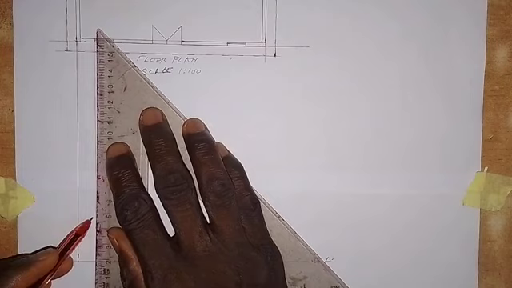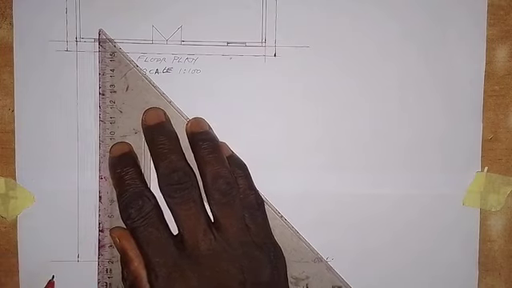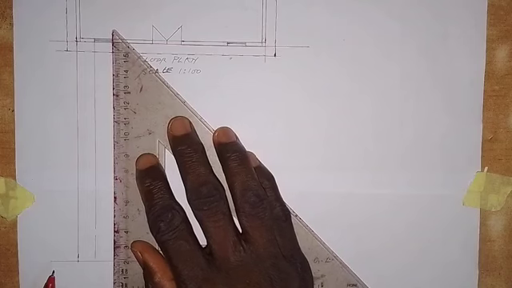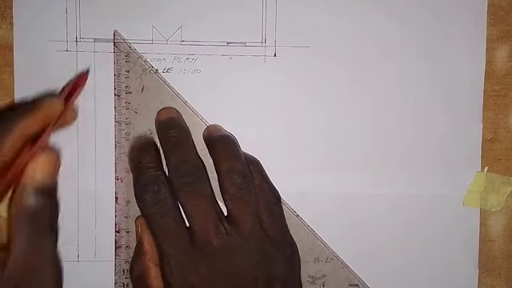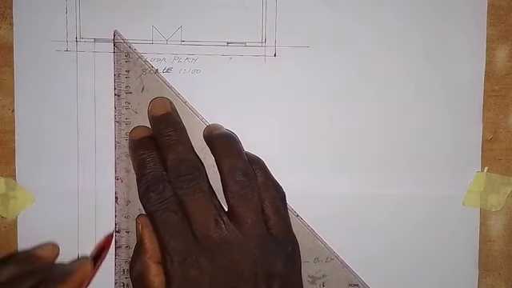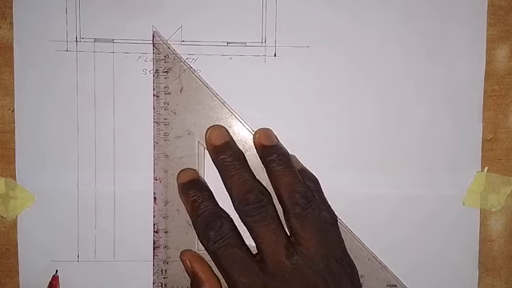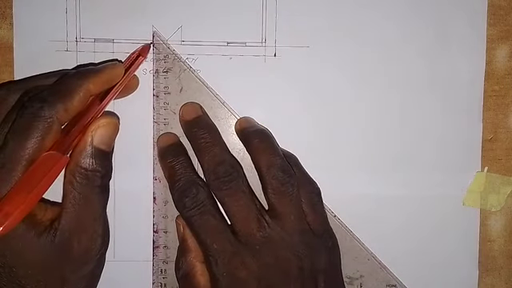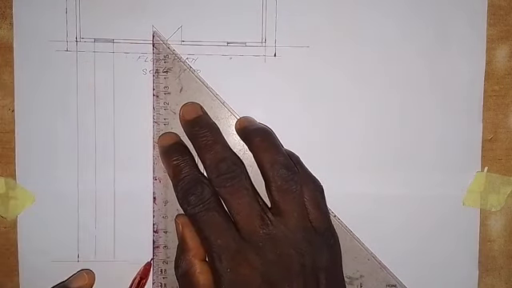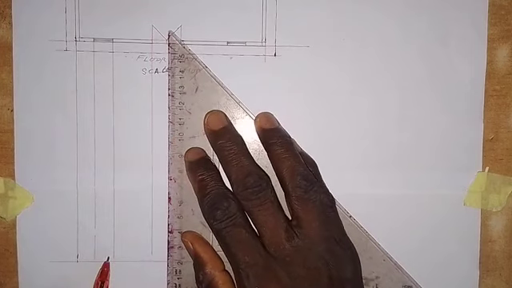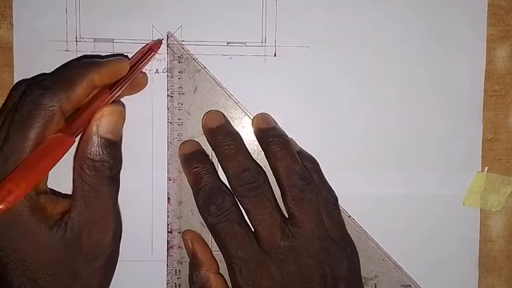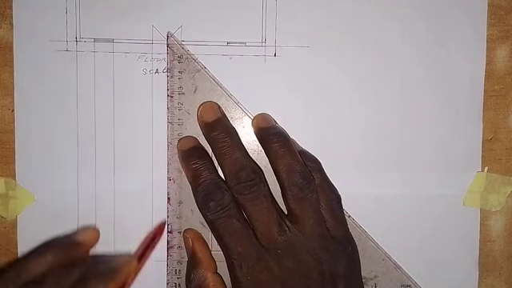And then coming to this point here, we also draw a vertical line from this point. Alright, so then next, from this point, draw a vertical line for this door like this. And then coming to this point here, draw a vertical line down.